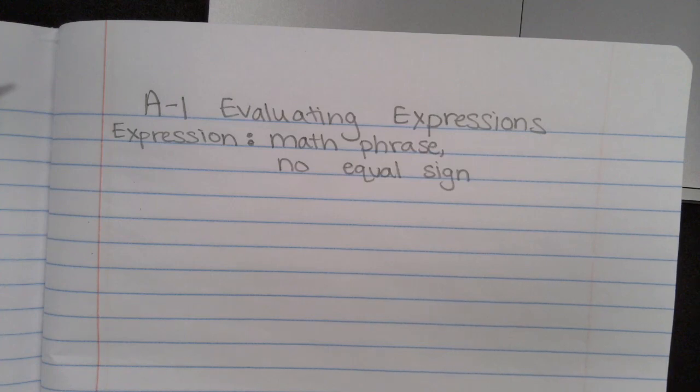Okay, so it's just part of the math. It's not a full sentence. It's just a phrase.